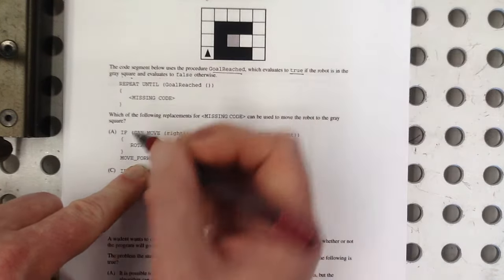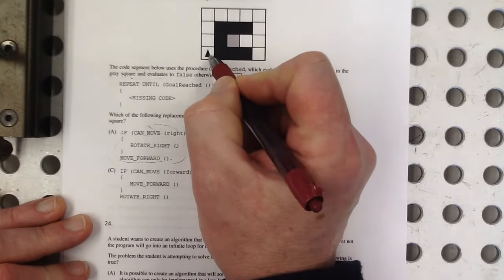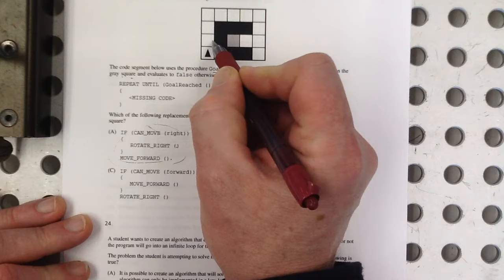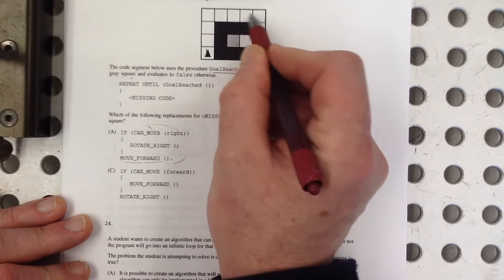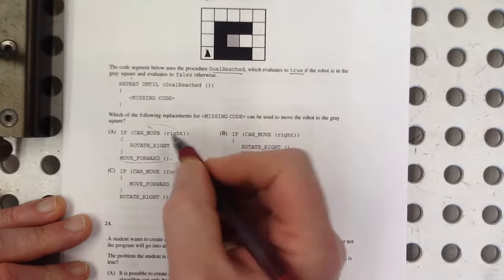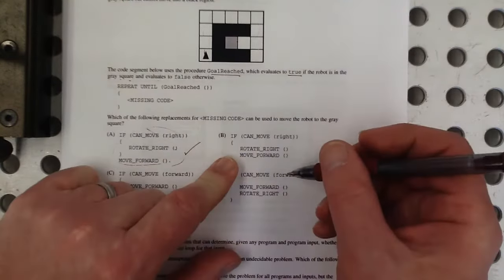So this basically does, if you can go right, then it's going to turn you to the right, and if you can't, you just move forward. Because this is all right turns to get into here, this is going to work. That's going to get us there. Let's just check the other ones real quick.